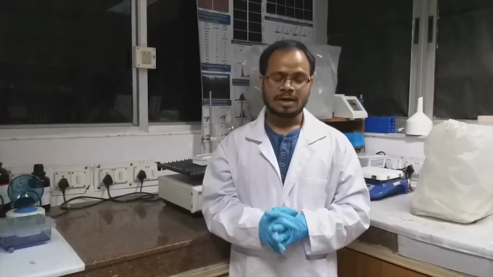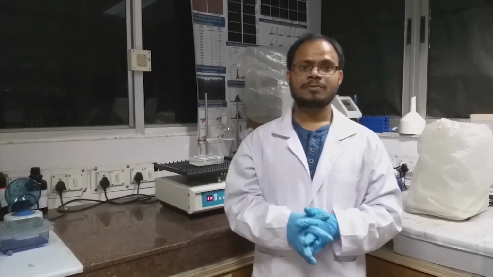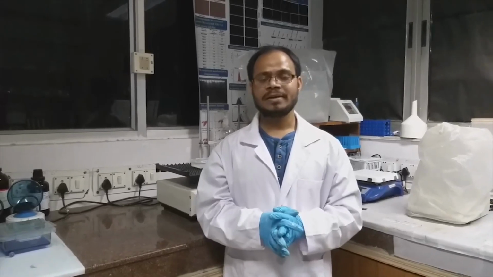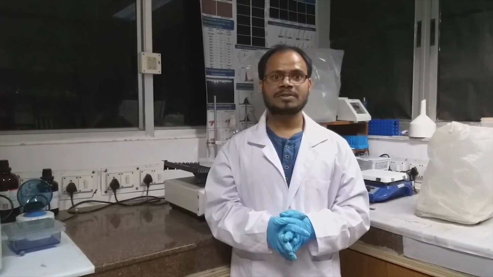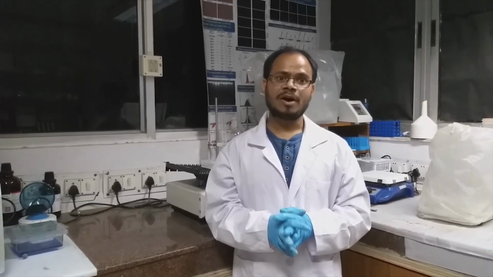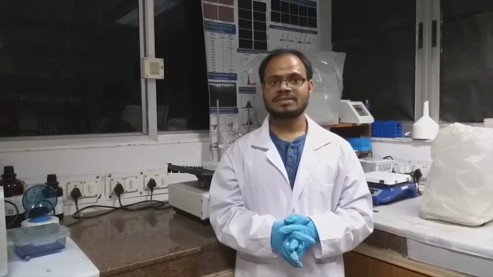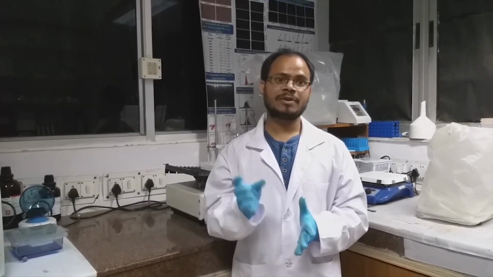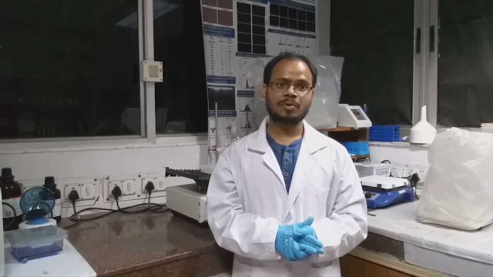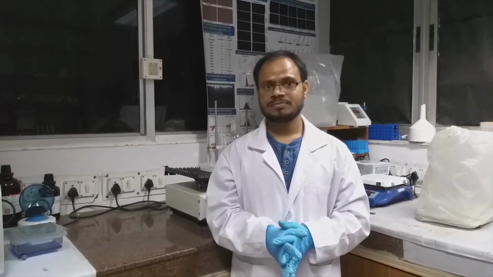After the blocking of the membrane, we have to remove the membrane and incubate with the primary antibody without washing. The main purpose of the blocking is that it will occupy non-specific sites other than the respective protein, so that when the antibody comes, it will bind to that specific protein and gives no noise.